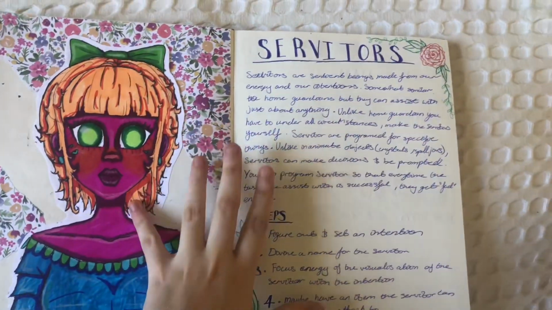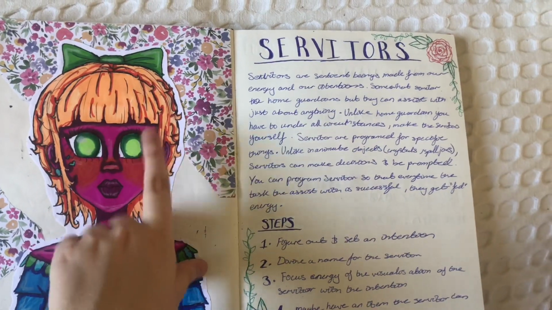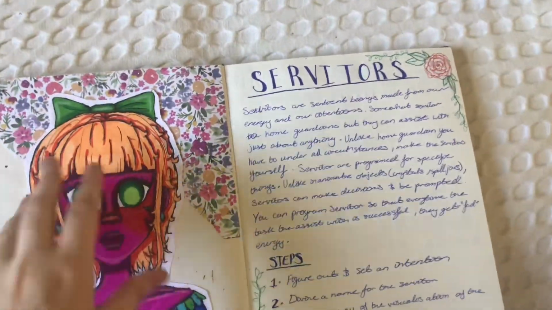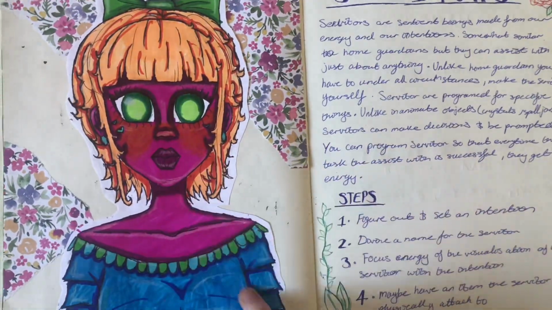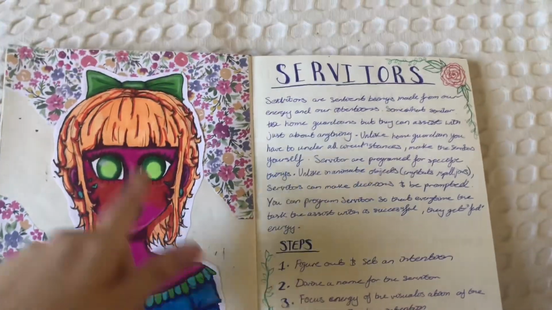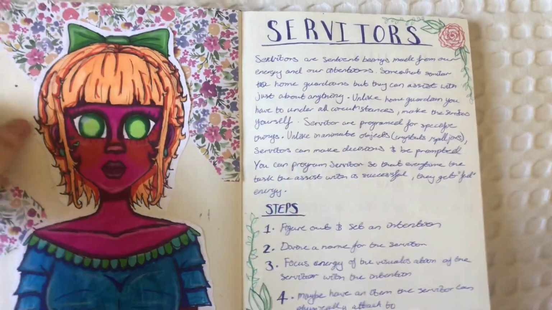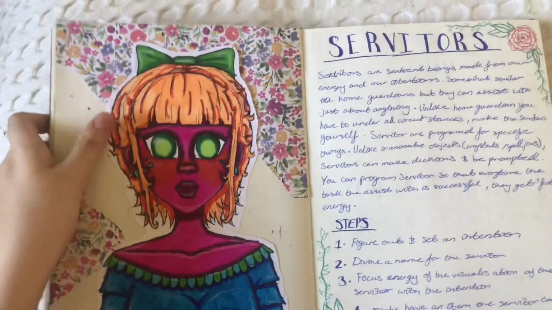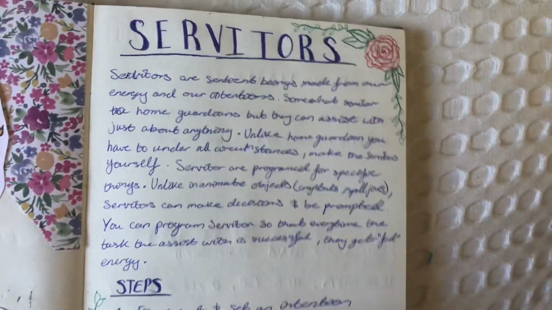I really like how this turned out. This was on accident. This was not what she was meant to look like. It was just a regular drawing, and then I started realizing that I had some certain colors that I never used, so I used them on her, and now she is next to the servitor page. I feel like she fits servitors very well.